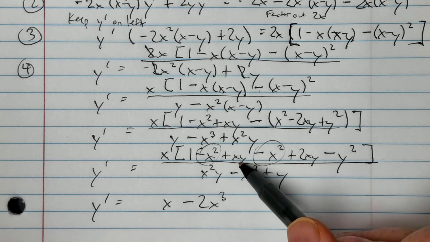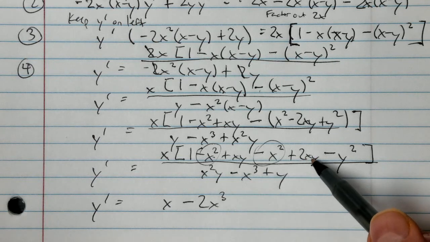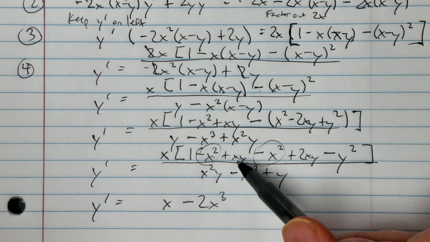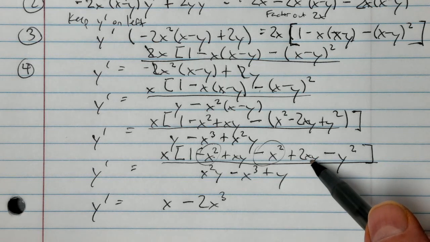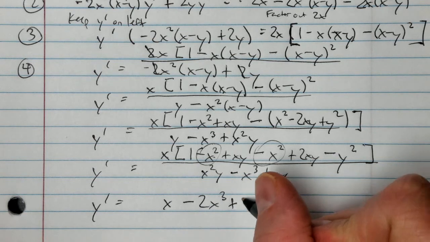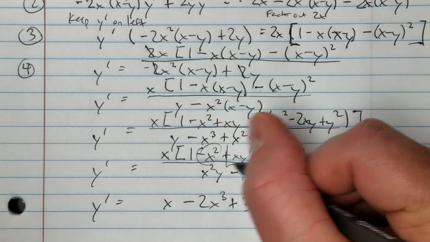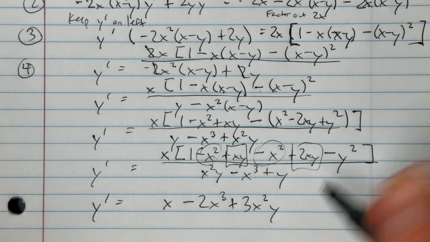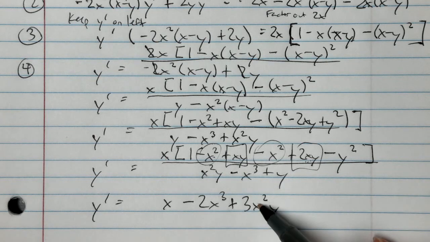And then x times xy is x squared y, and x times this would be 2x squared y. In other words, if you just do xy plus 2xy, you get 3xy, but then we've got to square it. So 3x squared y. So that's basically combining this with this, turns into 3, and then an extra x.